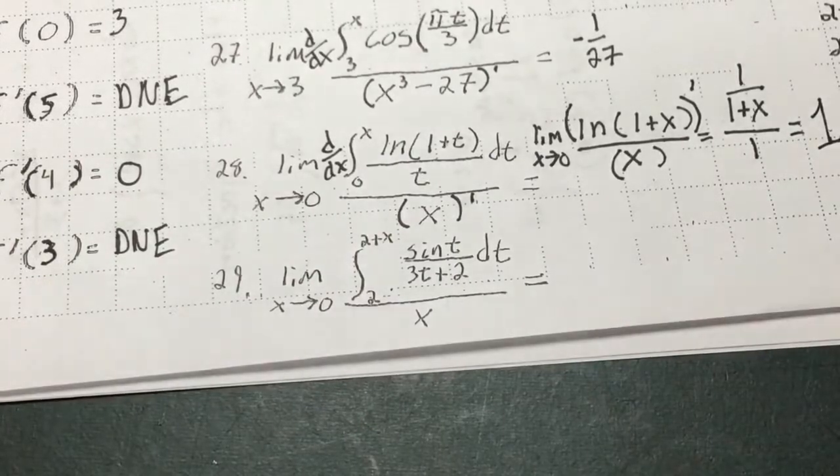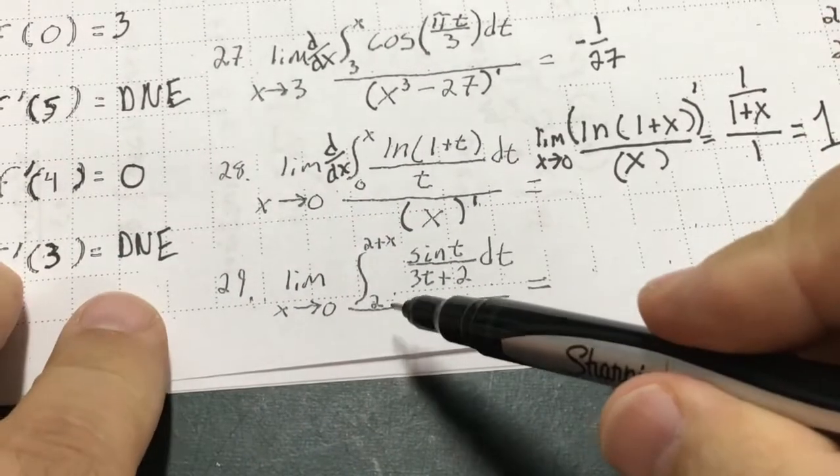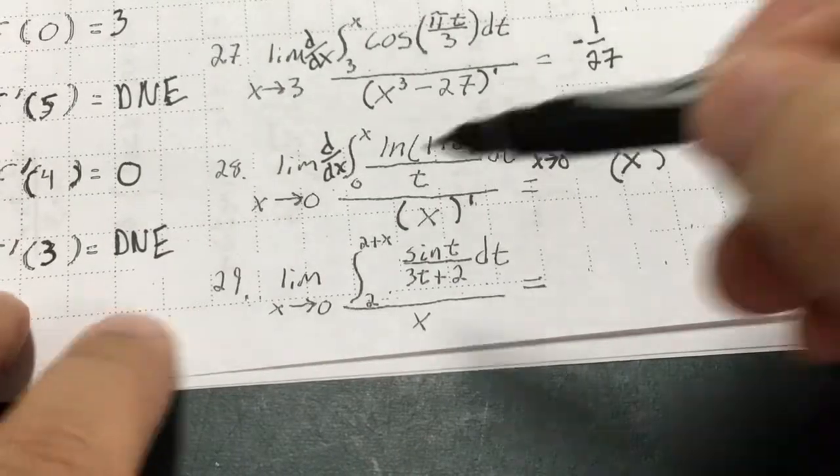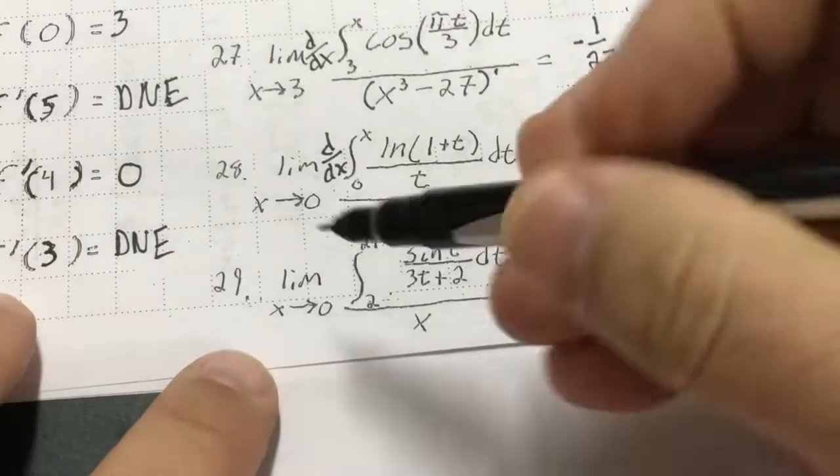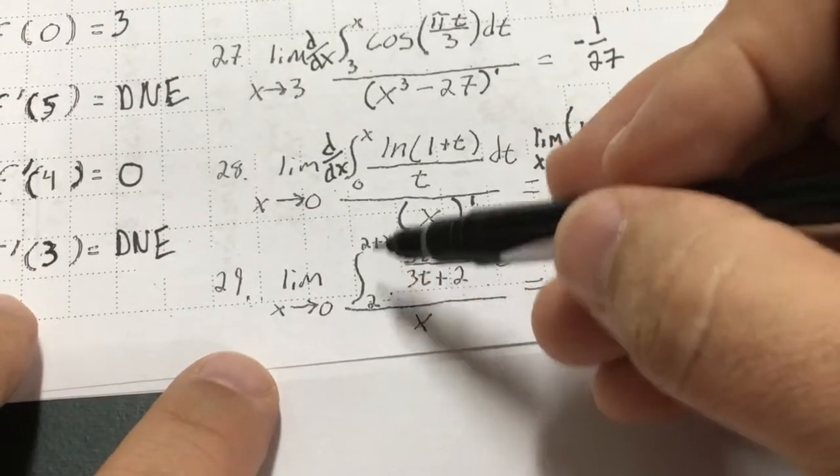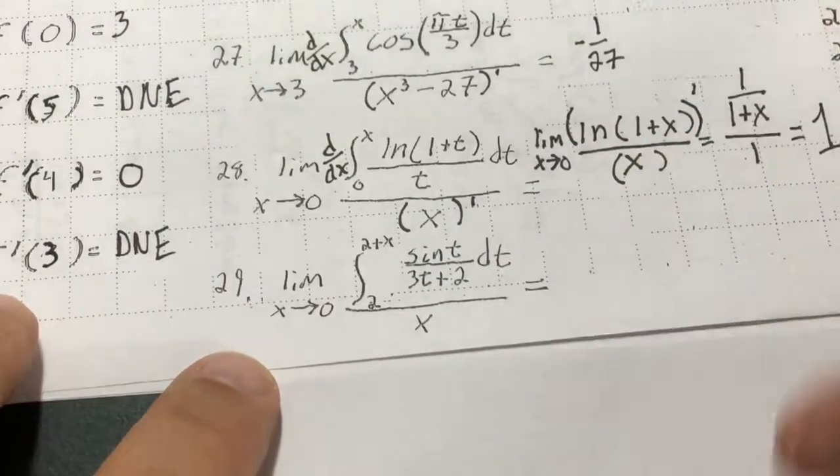Another problem where we're going to try to use L'Hopital's rule. I plug the 0 into the bottom, I get 0 on the bottom. I plug the 0 in the top, I get 2 plus 0, which is 2, and I get an integral from 2 to 2. So the area of this is 0 over 0. I'm going to implement L'Hopital's rule.